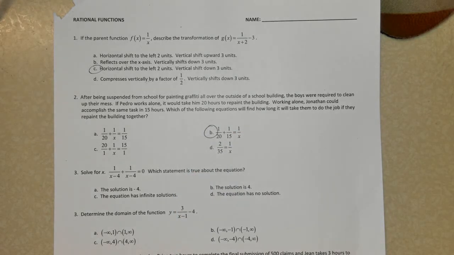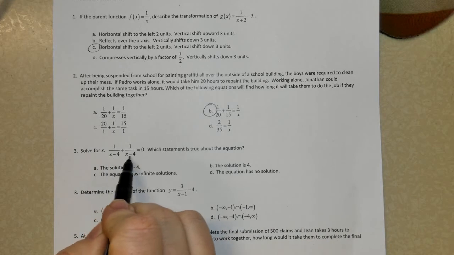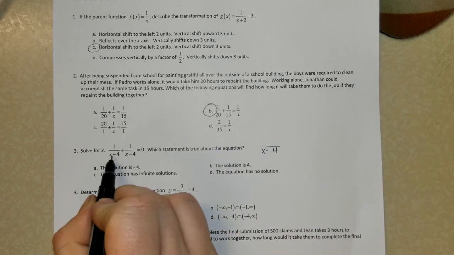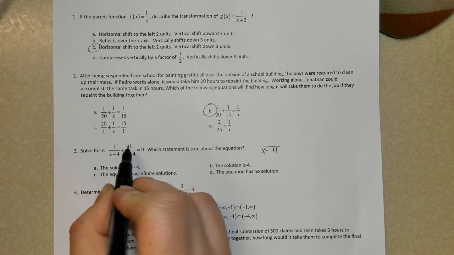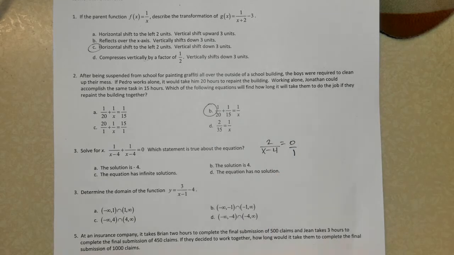Number 3, solve the following, which statement is true. Okay, so I'm looking at this right now, and I can see they have the same common denominator. So my common denominator is x minus 4. Remember, when you have a common denominator, you're going to add the top. 1 plus 1 is 2. I'm going to set it equal to 0. Remember, 0 is the same as 0 over 1.